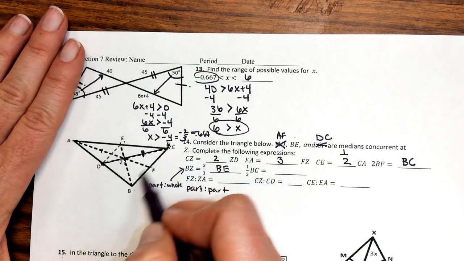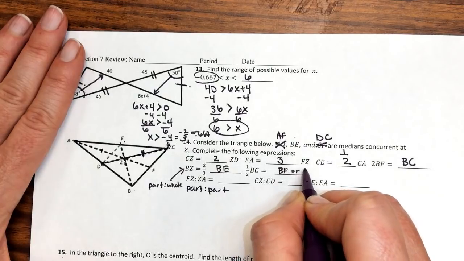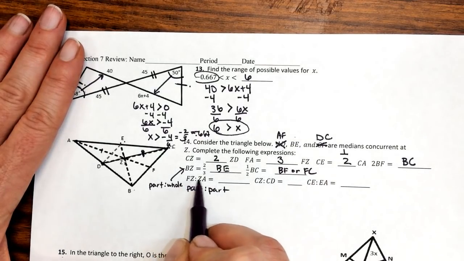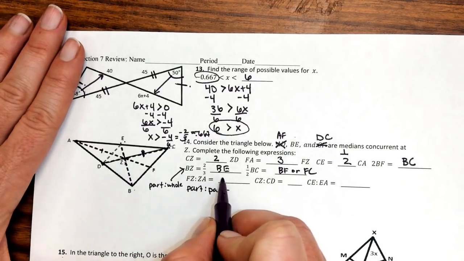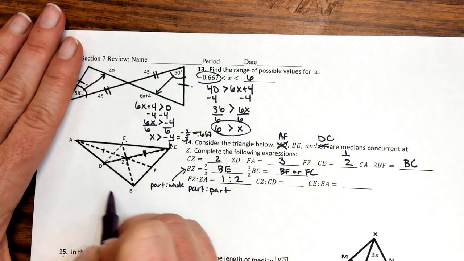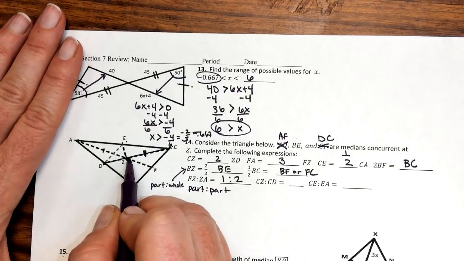1/2 of BC is 1 BF or an F and FC. FZ to ZA, FZ to ZA. That's 1 part to 2 parts. CZ is 2 parts.